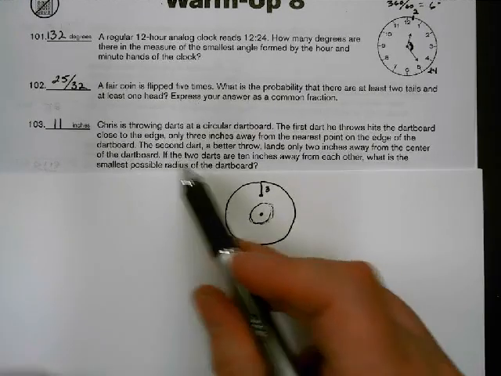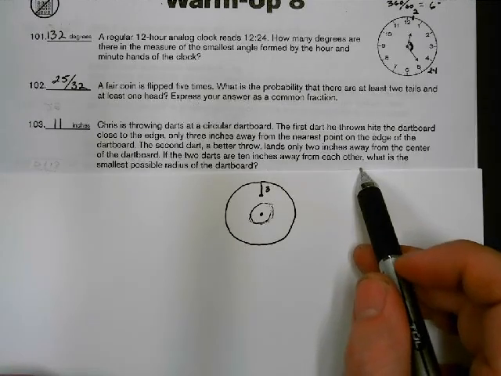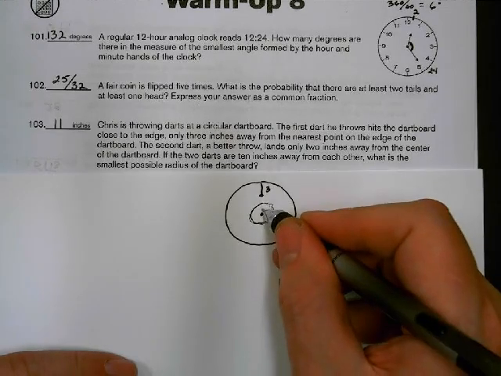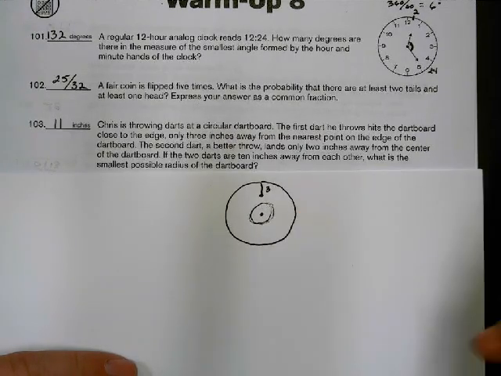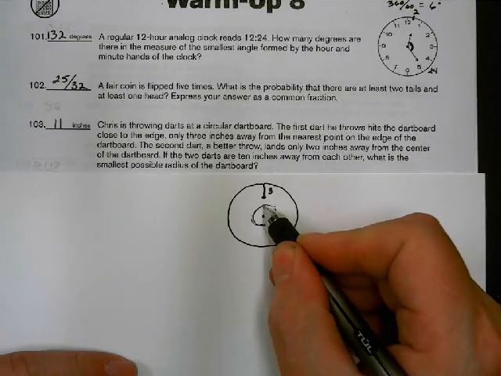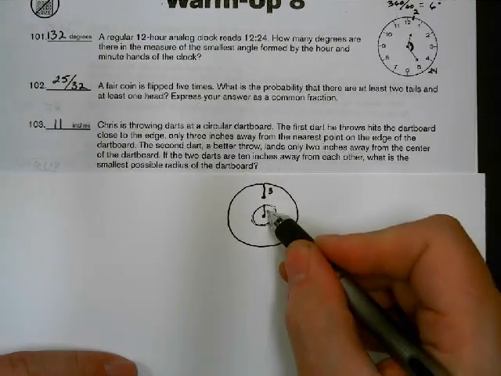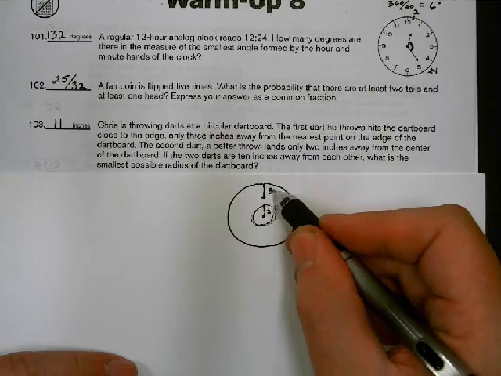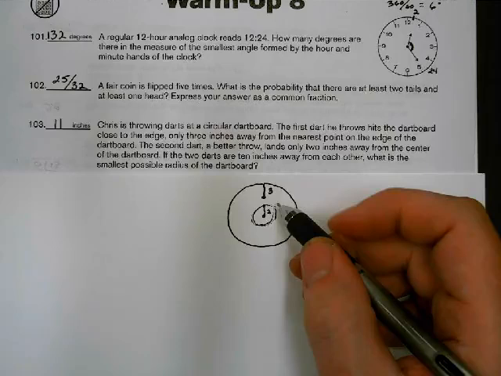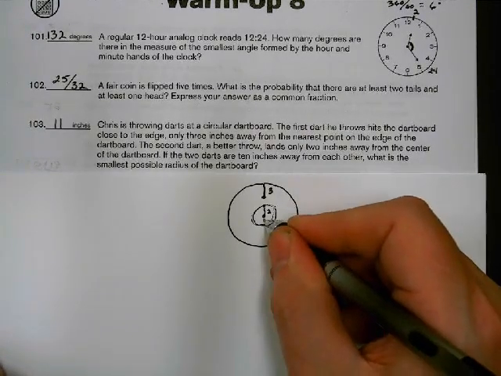The 2 darts are 10 inches away from each other. What's the smallest possible radius of the dartboard? Well, if we're going for the smallest possible radius, we would not put the other dart right here, because then we would have 2 here, 10 here, 3 here. That would be a radius of 15. That's actually the biggest radius you could get. What we want to do is put the 2 over here.